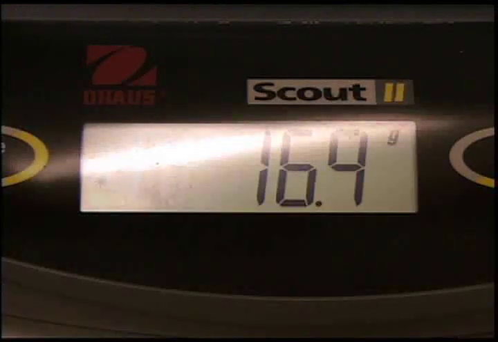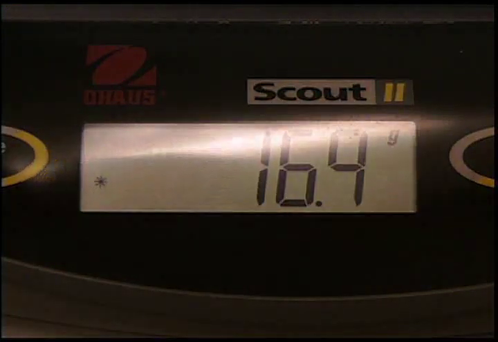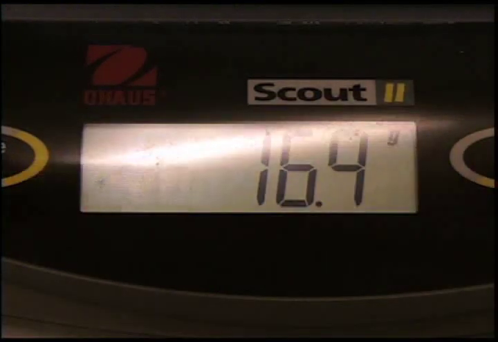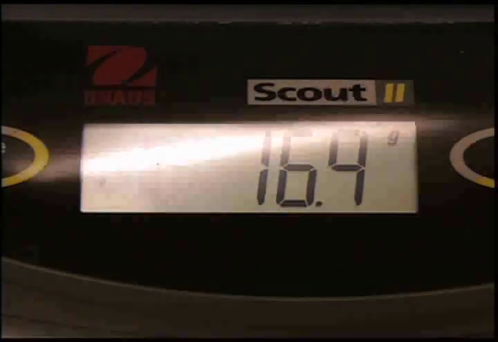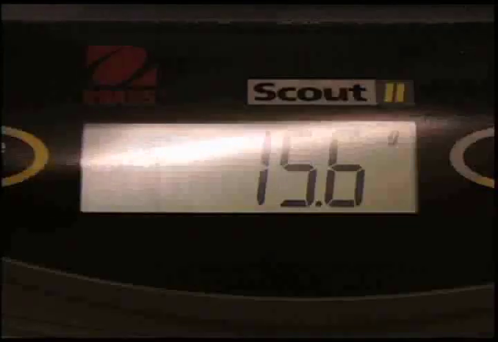Okay, the mass is 16.9 grams. Now, how do we find the volume? We can find it one of two ways. We can either take liquid displacement, or we can do length times width times height. Okay, let's just do length times width times height.